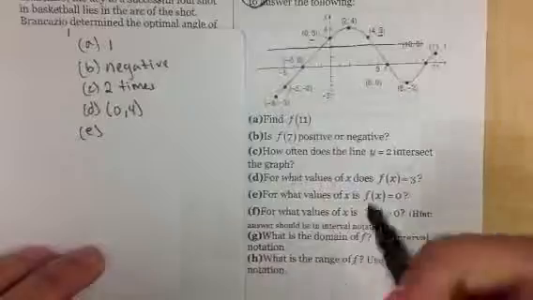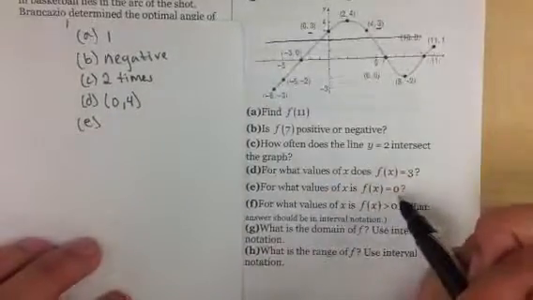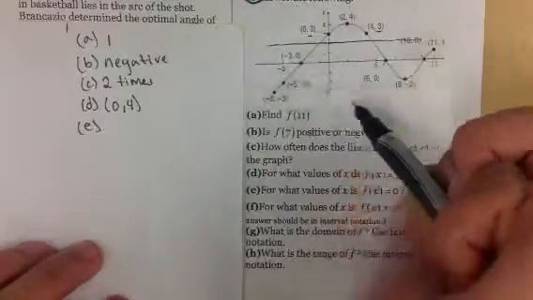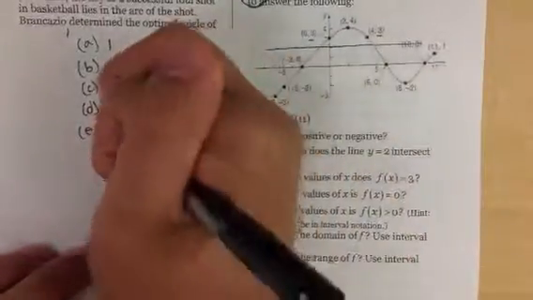For letter E, we're doing the same process as for D, only for where the y-coordinates equal 0, and we find that in 3 places, in -3, 6, and 10.